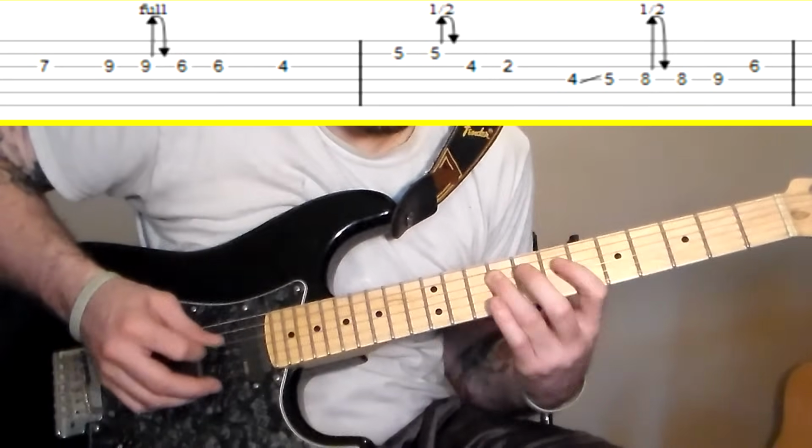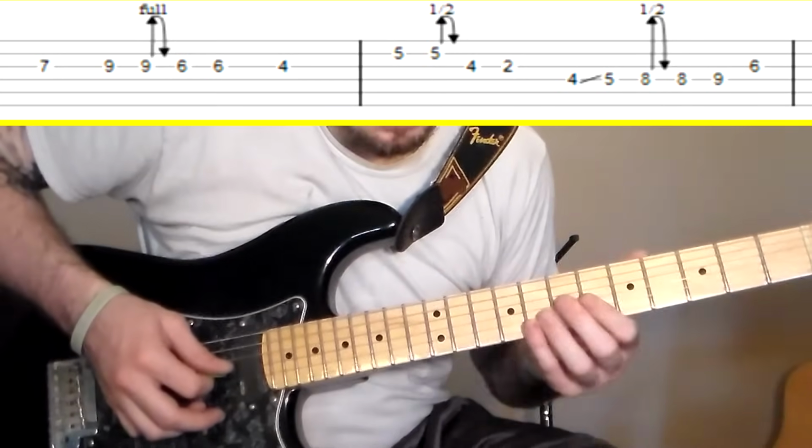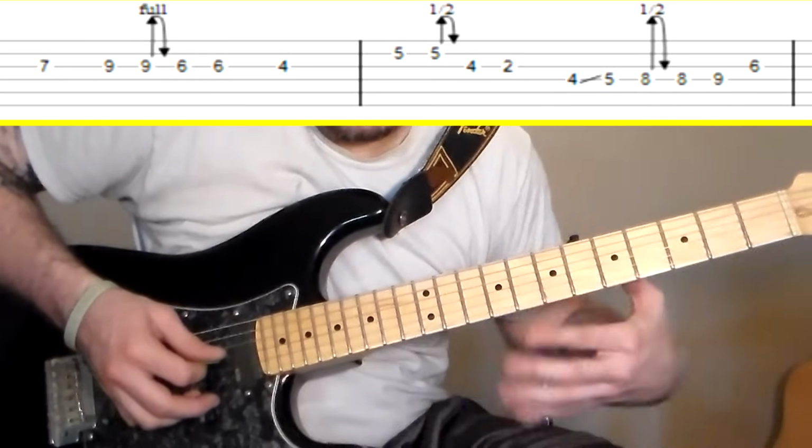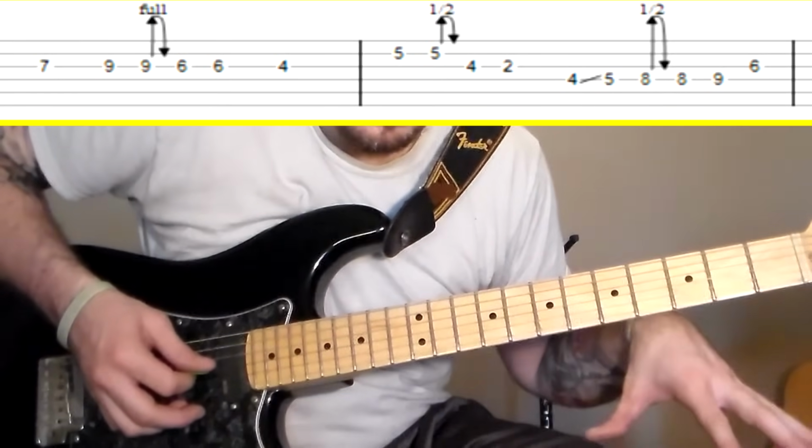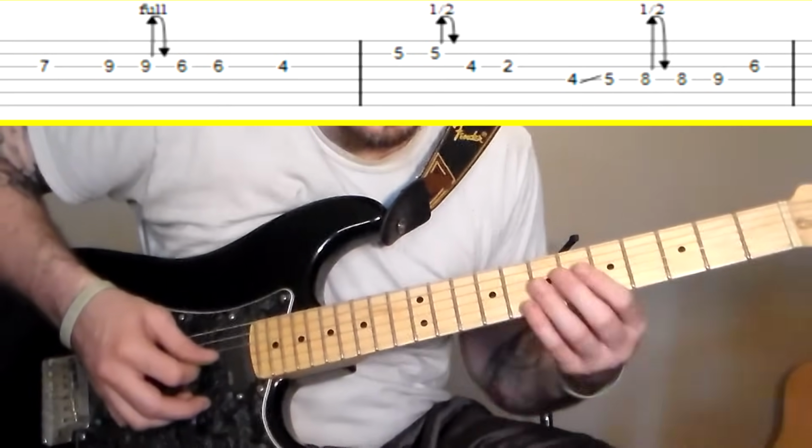And that sets him up for the next round of the verse, which is the same as verse 1. So let me just try and play guitar 2's part for this whole verse. So it sounds like this.